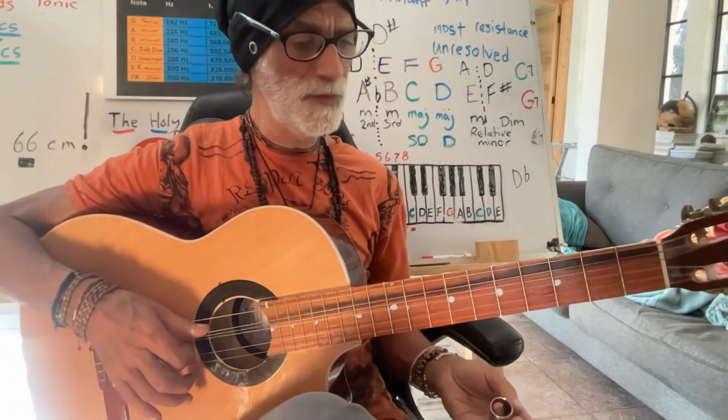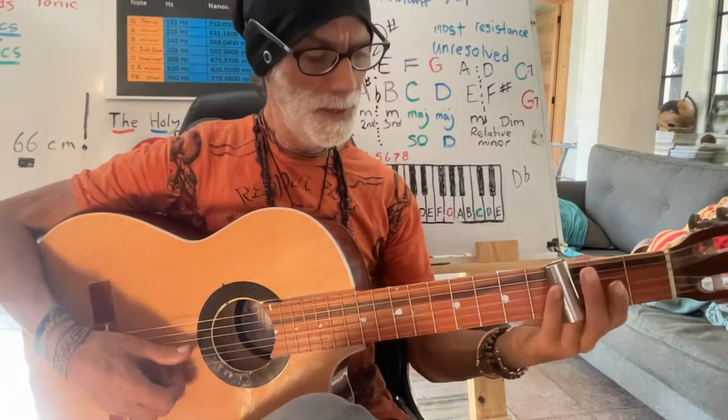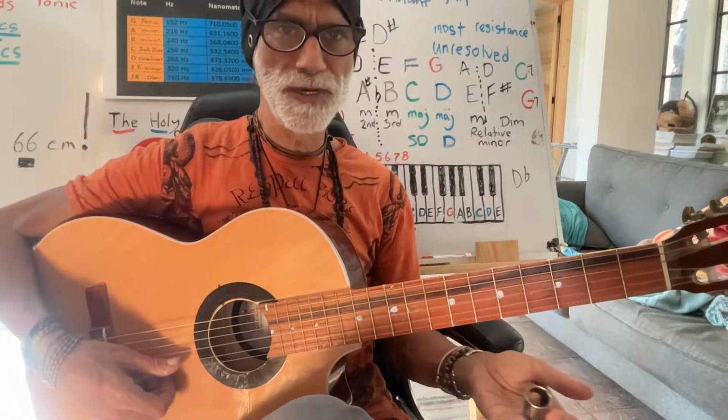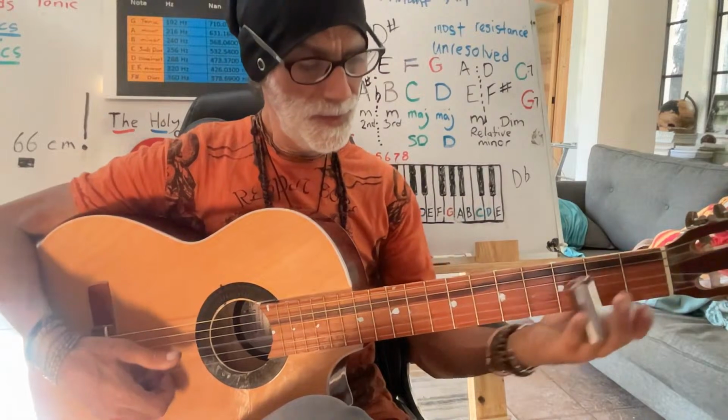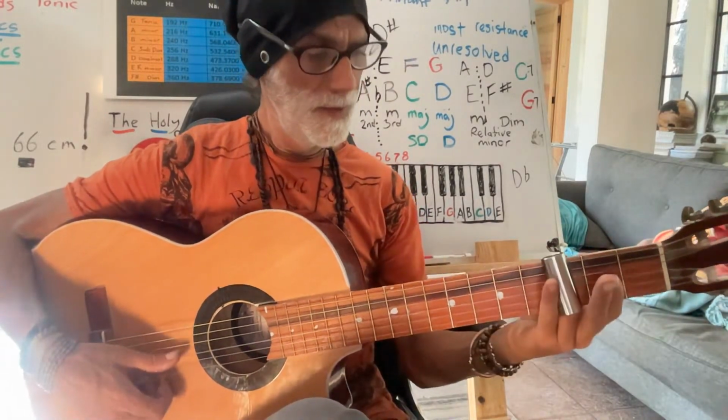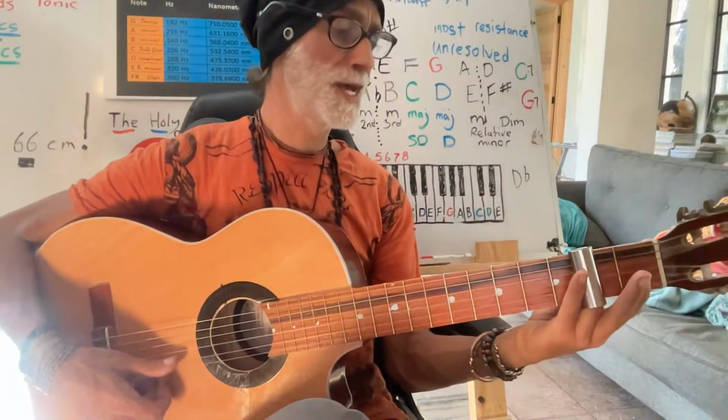You can do the octave or you can do just the one. You can go just on the G string. So you go up to the seventh, fifth, third, second.